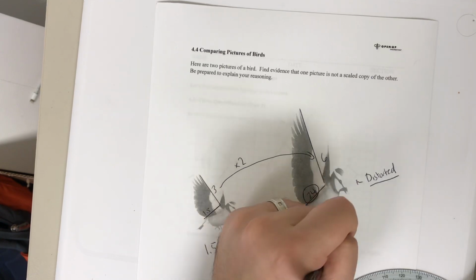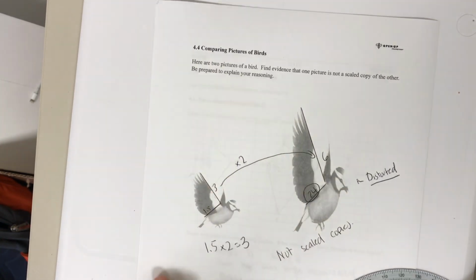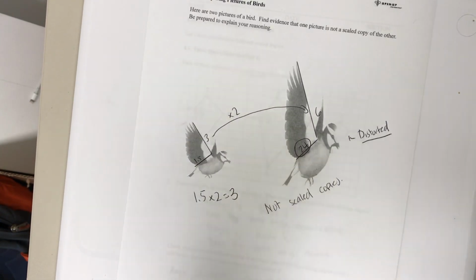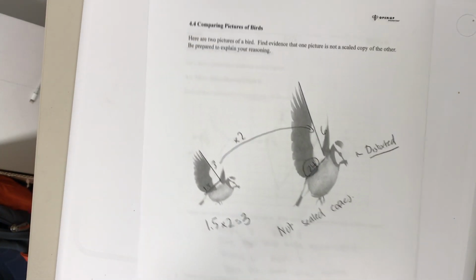And so basically, this is an application question of what can you do to make proof that this is distorted. So you're trying to find your proof in that pudding. So this is tomorrow's lesson. I hope that you enjoyed this video. I look forward to talking to you about this tomorrow.